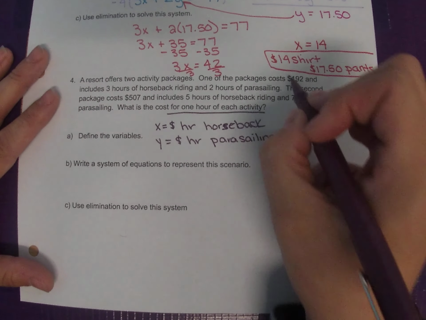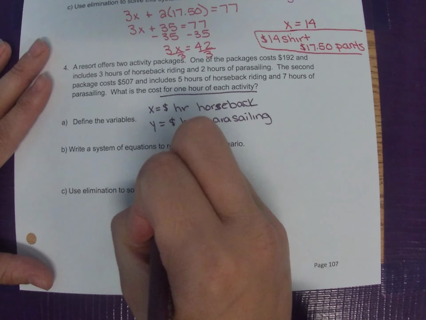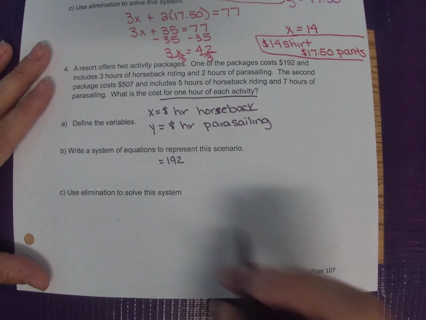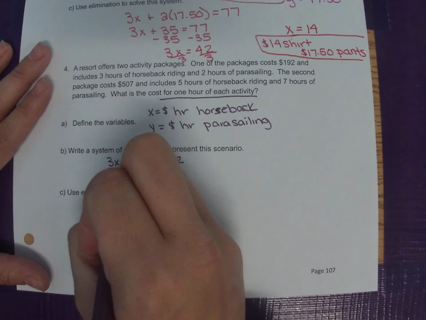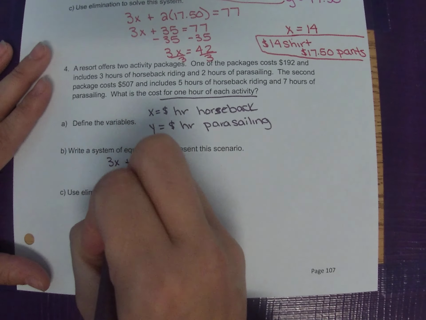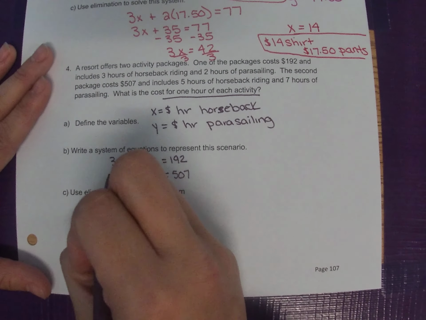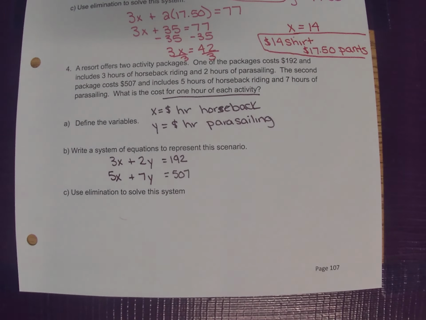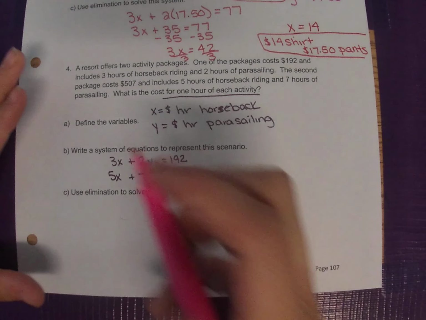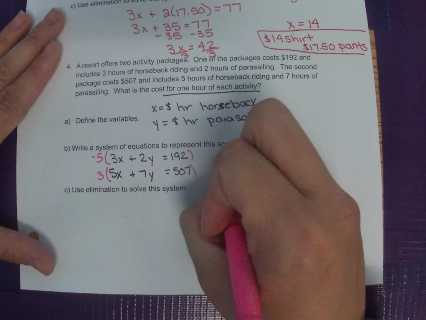Okay, so in situation 1, I have a total of $192. That includes 3 hours of horseback, so 3x, and 2 hours of parasailing, 2y. Okay, the second package costs $507. So that's a total. It includes 5 hours of horseback, so 5x, because x is horseback, and 7 hours of parasailing. So this is now what I need to solve. So again, I'm going to need to multiply to make these match. There are multiple ways that you could multiply. Your final answer in the end just needs to be the same.